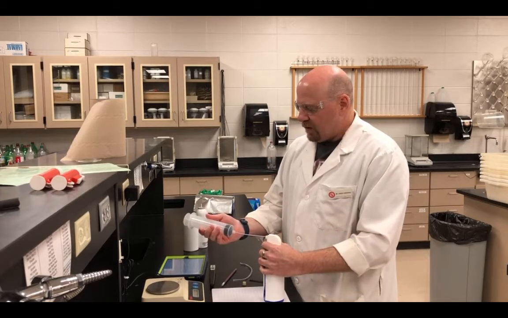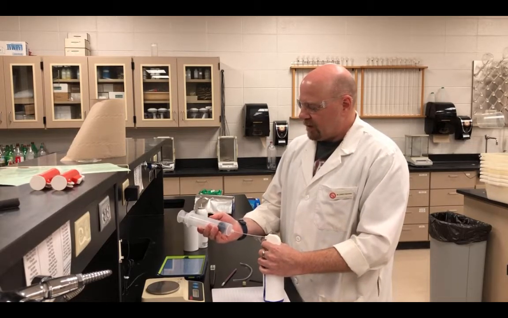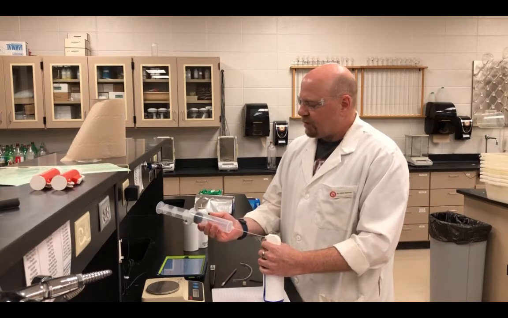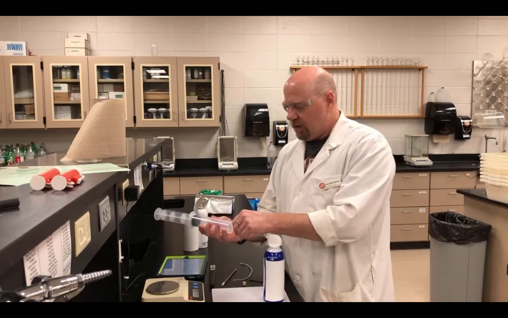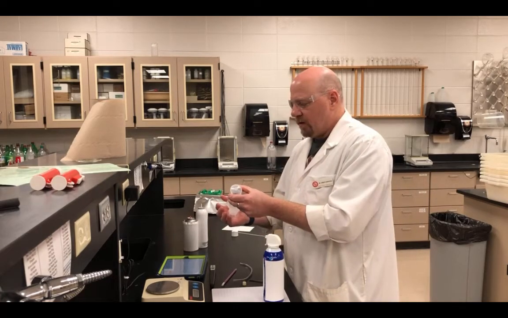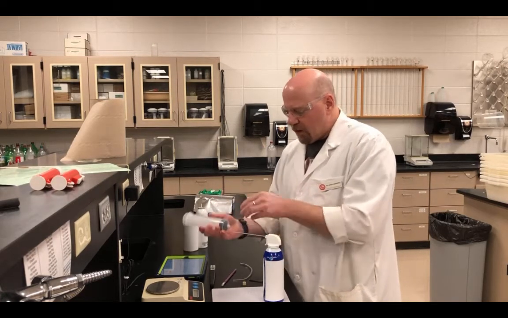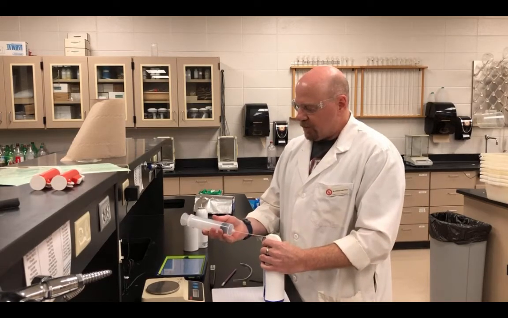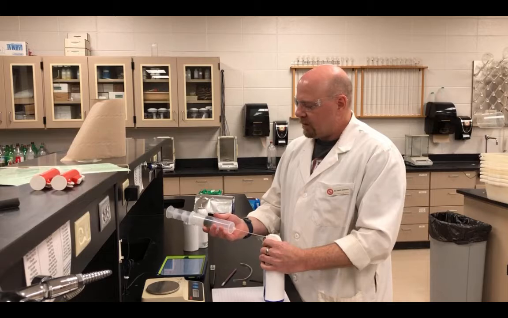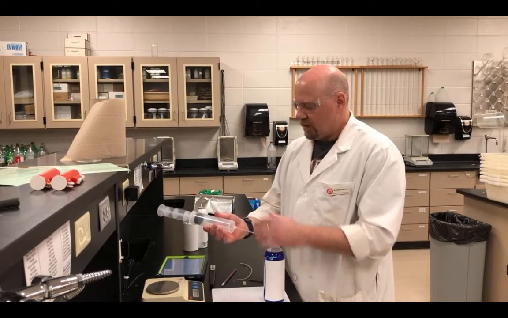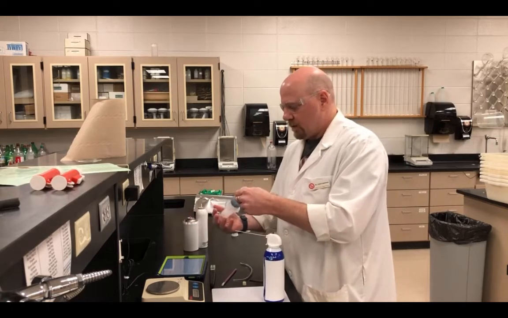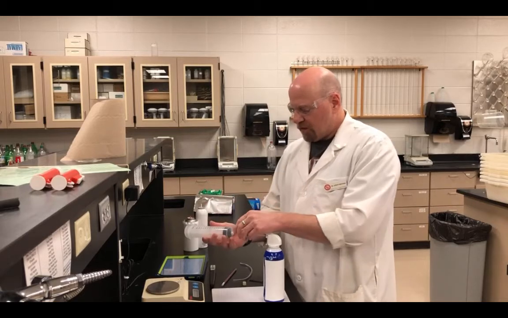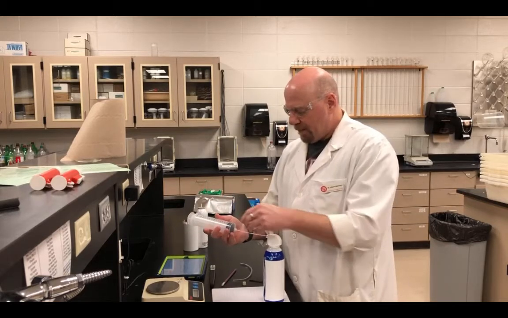Get a little squeeze and fill the syringe up with the gas. Now I'm actually going to do this a couple of times, just to make sure that the only gas that we have collected in there is the gas that's coming from this can. Do it one more time. Now we'll just fill it up.